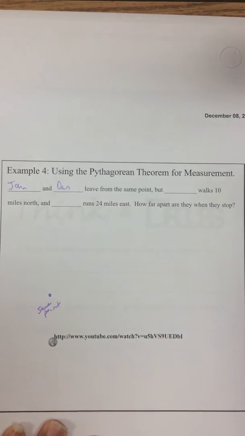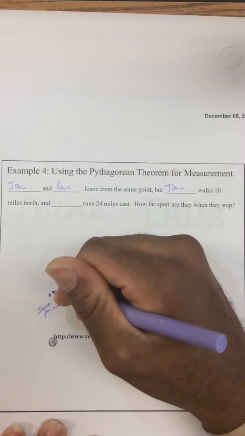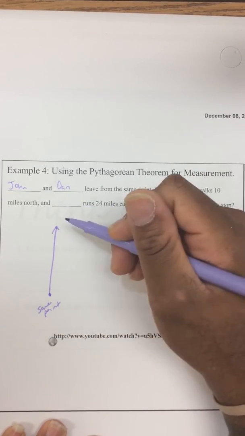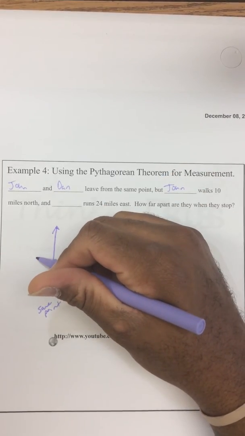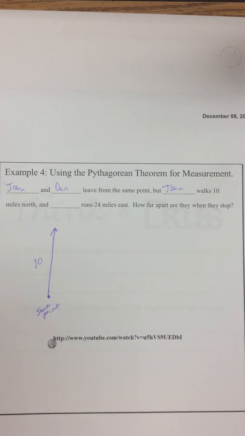So they leave from the same point. But John walks 10 miles north.